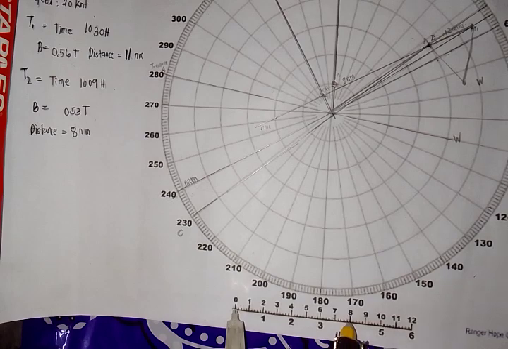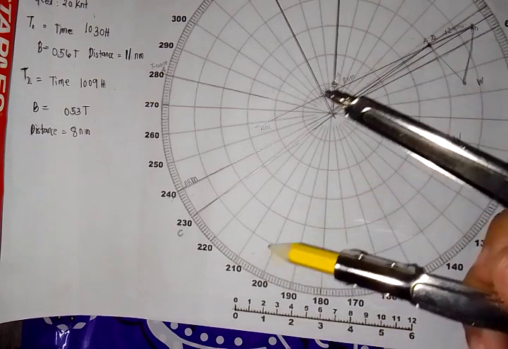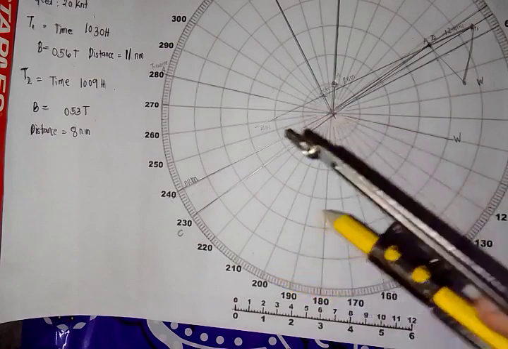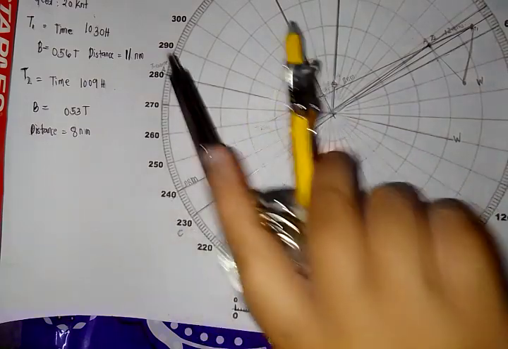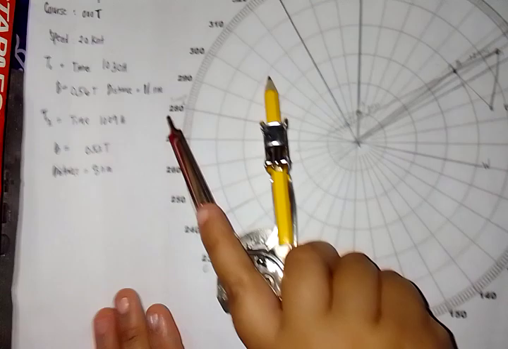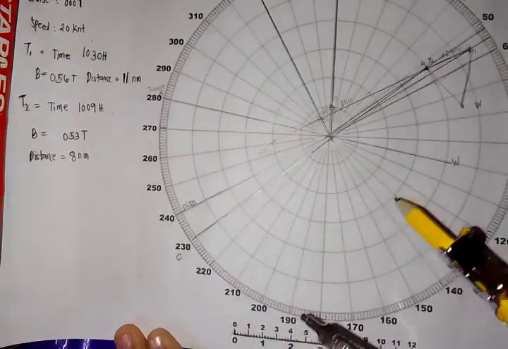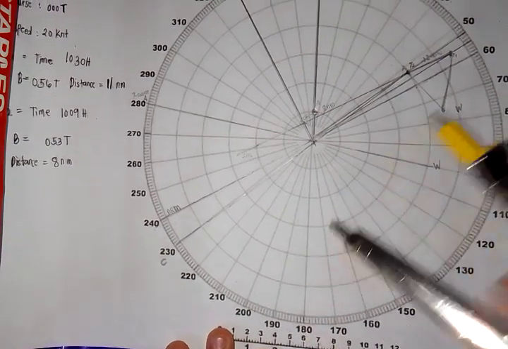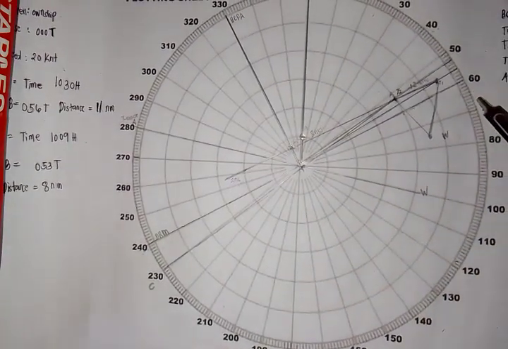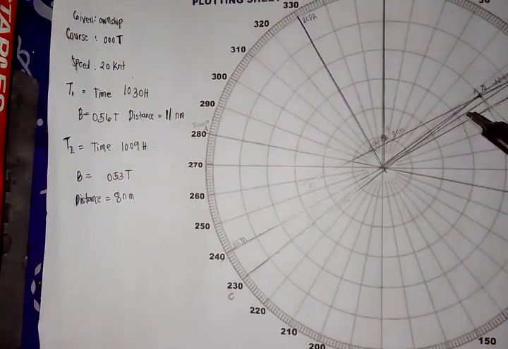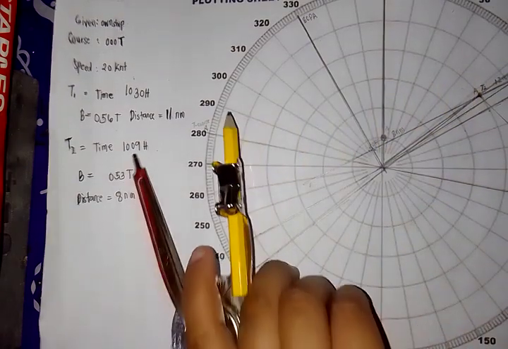So to find our TCPA, we need to divide 8 by our 20 knots. So 8 divided by 20 times 60 is equal to 24.